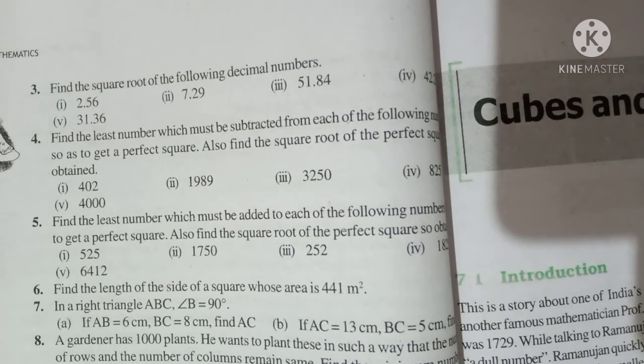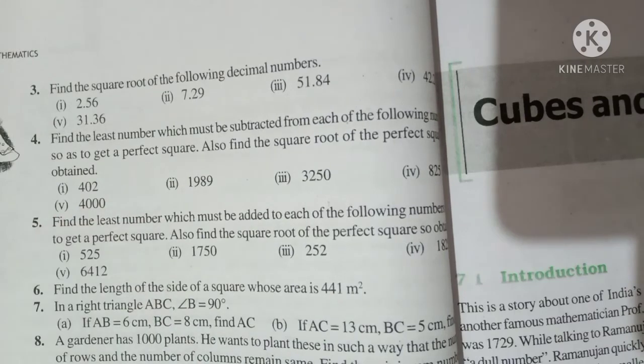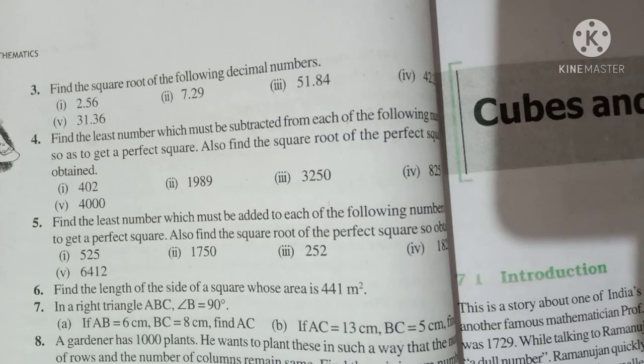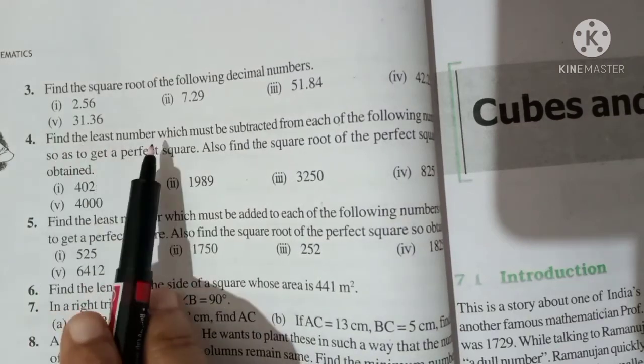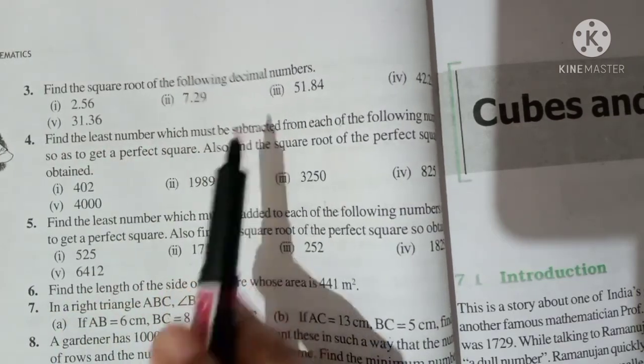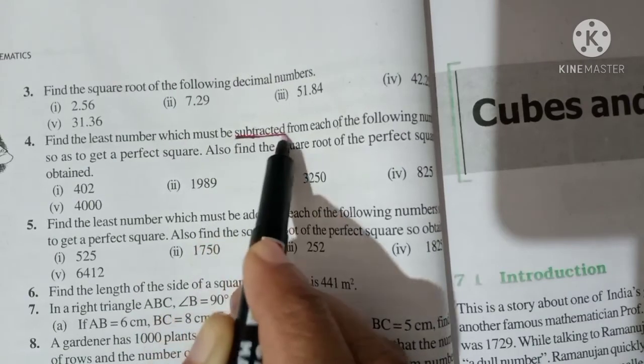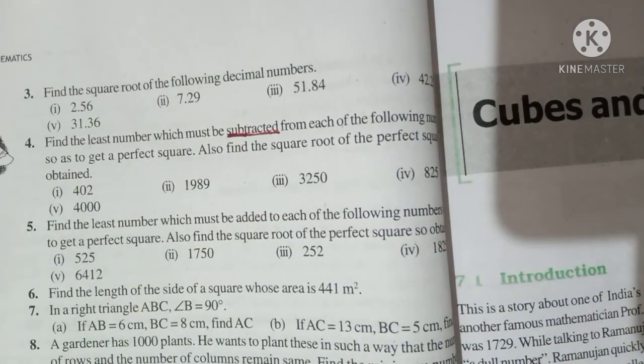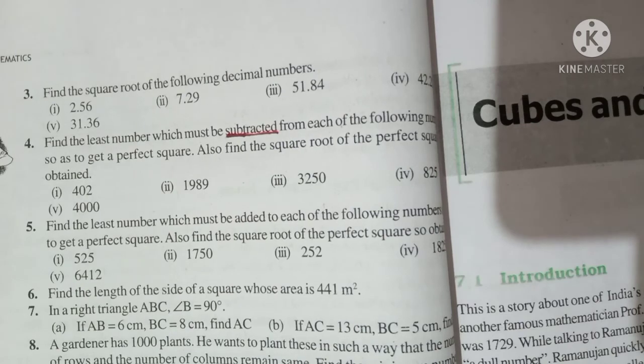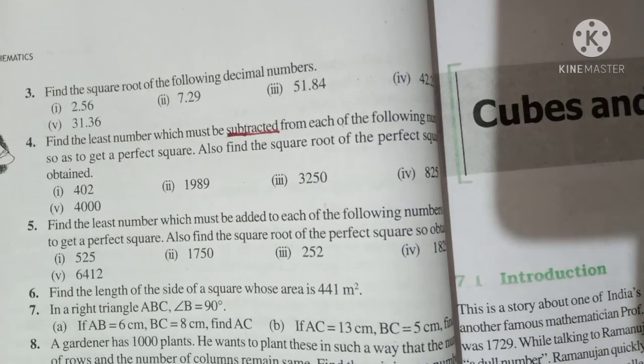Okay, now we will do this one. First step, what do you want to do? You want to find out the number. So 402 minus one number, when I subtract, I will be getting a perfect square. I don't know what that number is, right? So how are we finding that number? Let's see. In the question it is clearly mentioned, find the least number which must be subtracted. This word is important. We want to subtract to get the perfect square. Now I'll explain it, then it will be clear for you.